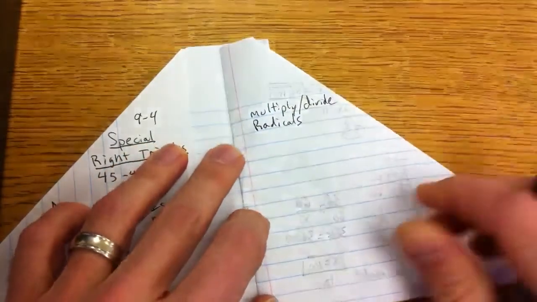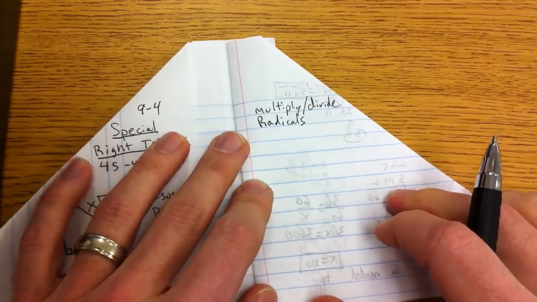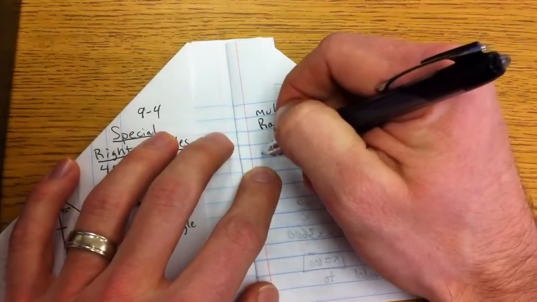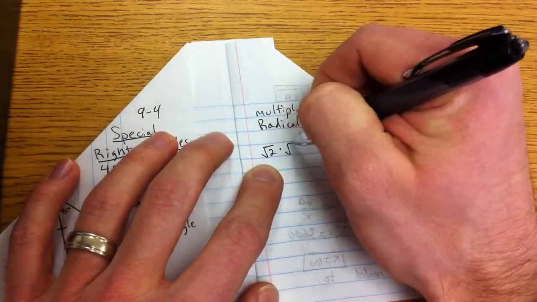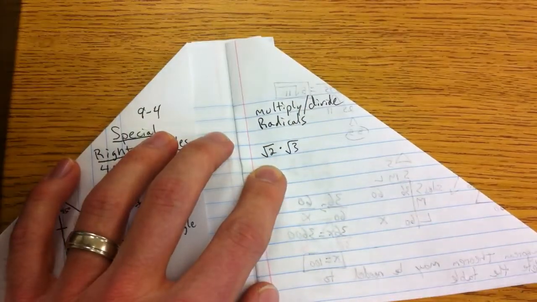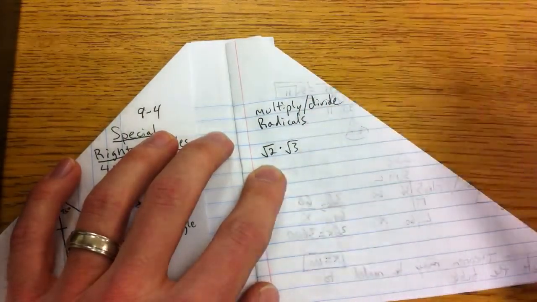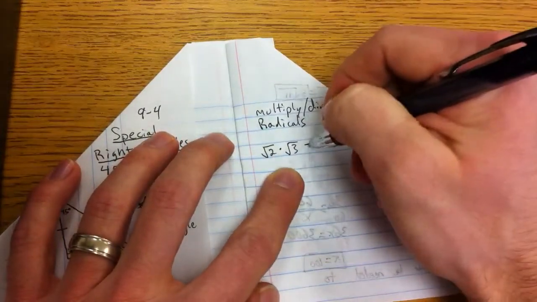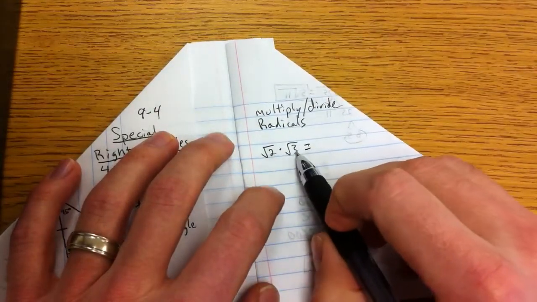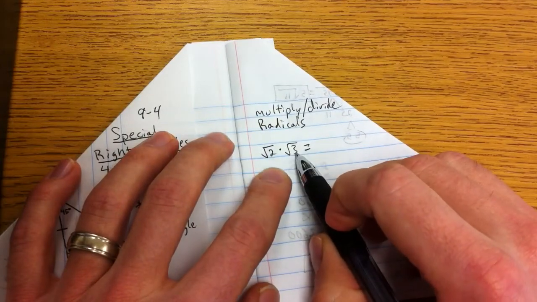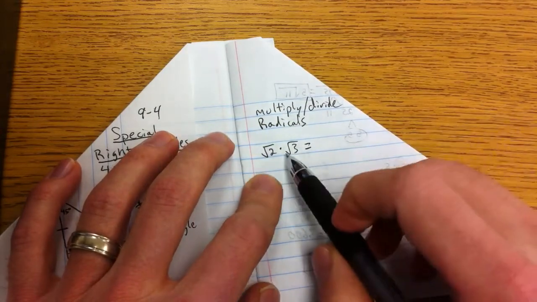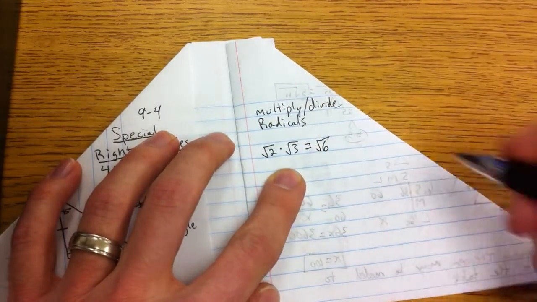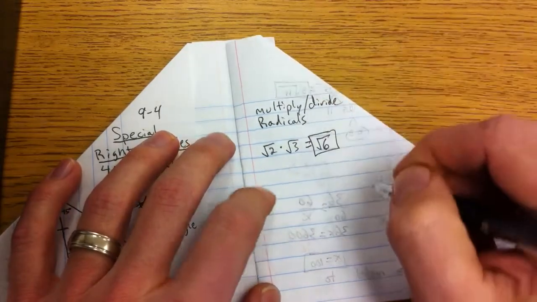Okay, we should understand how to simplify radicals. We've done that several times, but how to multiply and divide them. So if I have radical 2 times radical 3, and I start calling these radicals, not square roots. They are square roots, but it's a lot easier to say radicals. Radical 2 times radical 3, okay? All you have to do is multiply what's underneath of each radical sign. You'll hear it called the radicand. So radical 2 times radical 3 is simply radical 6. There it is. All right?